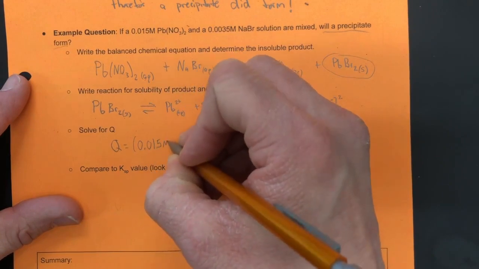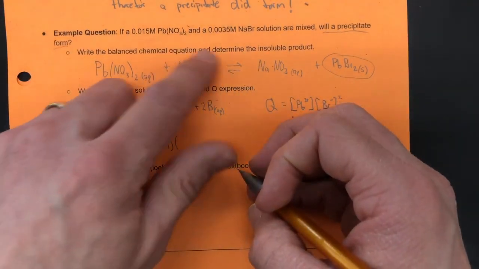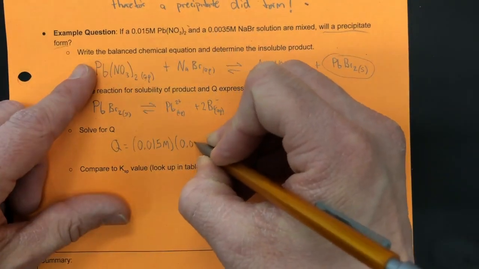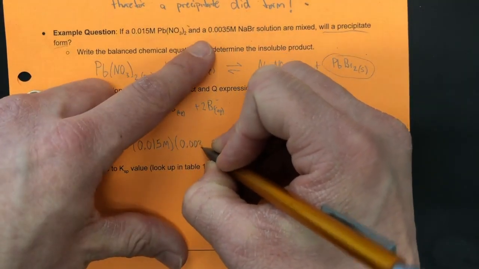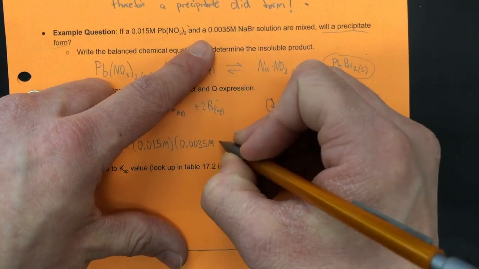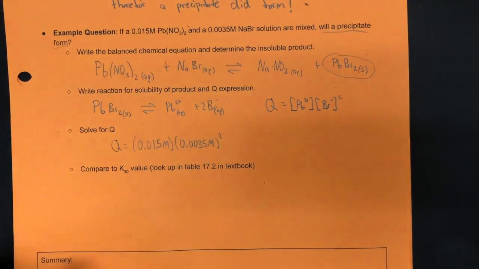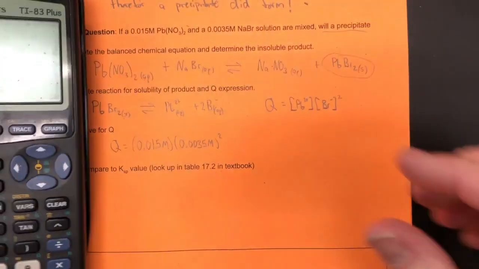So Q is going to equal, we'll plug in here, 0.015 times bromide has a concentration of 0.0035. There is an exponent there. I'll get out my calculator and see what we get.